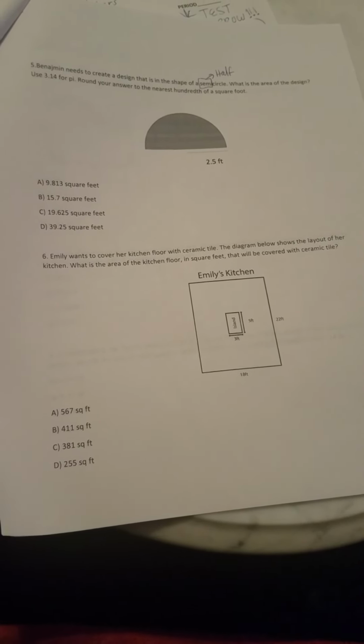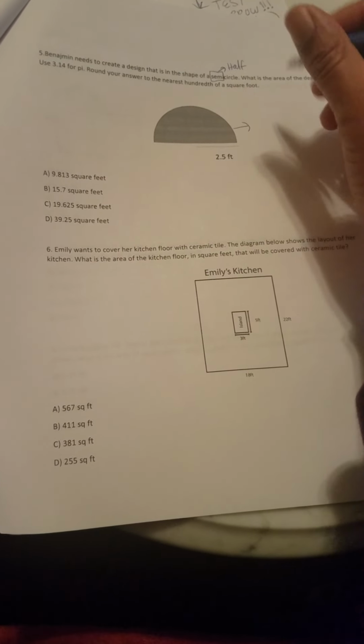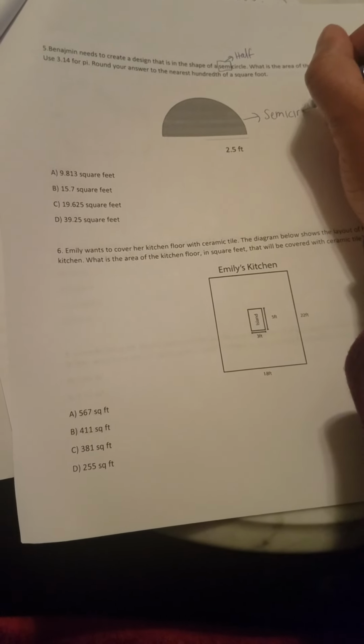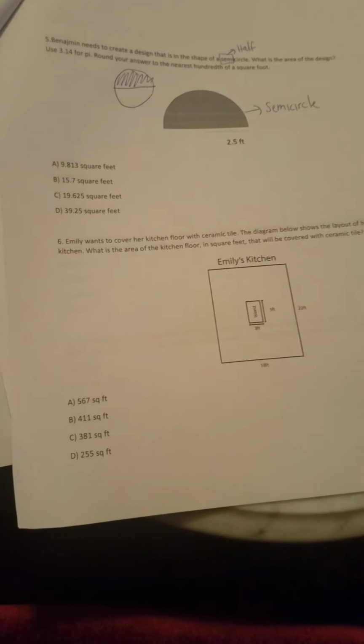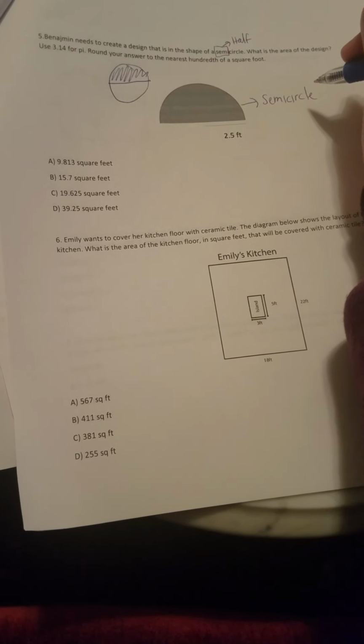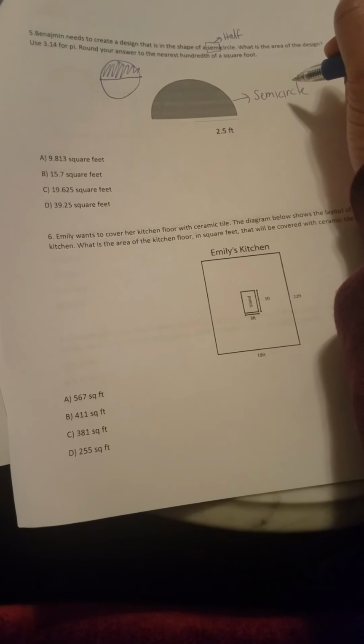Okay, so it is a semicircle, because you basically took the circle and broke it in half and you took one piece. Okay, so you must also know the formula for this shape because it's not on your formula chart.